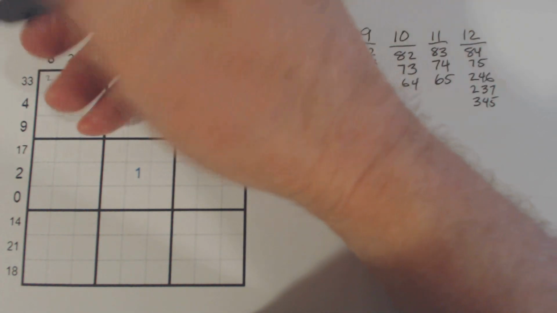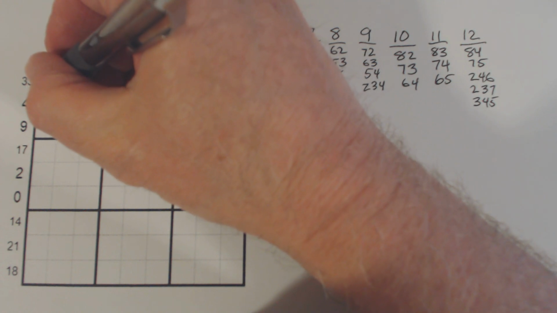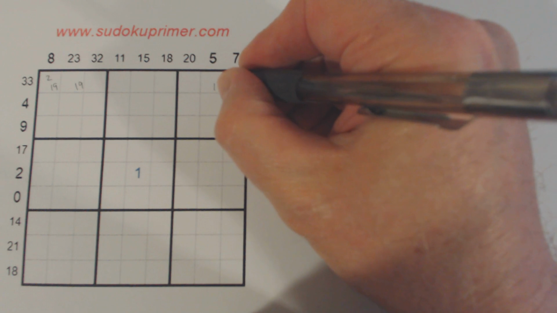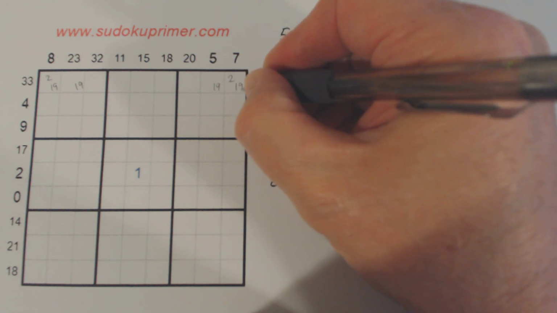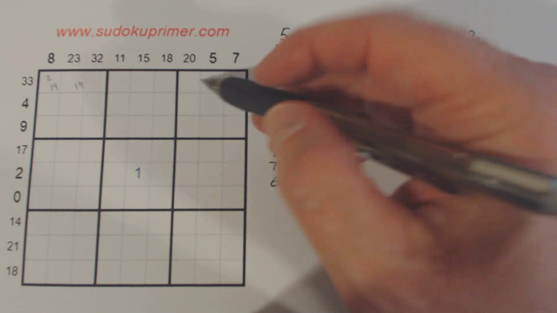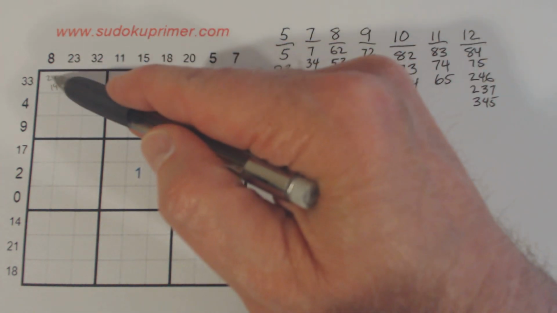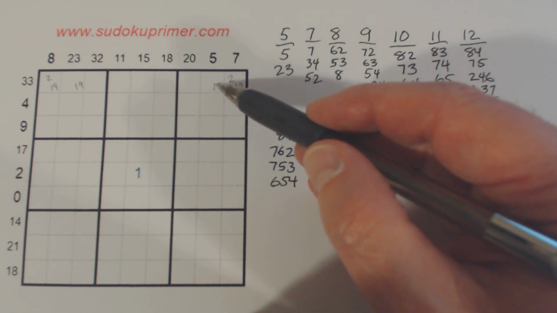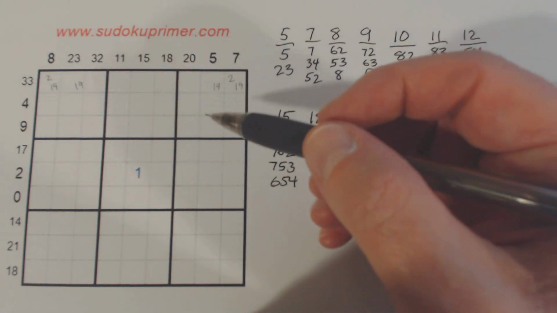So these two cells can be 1 or 9, and these two cells can be 1 or 9. And that's all we know so far. If that's a 2, we'd have a 1 or 9 here and a 1 or 9 here.